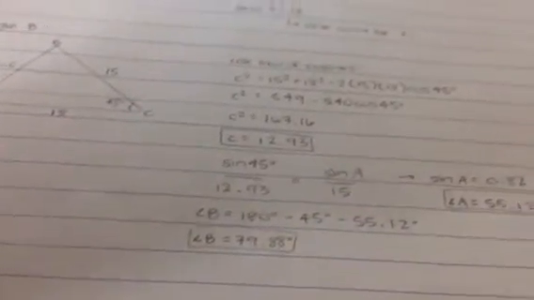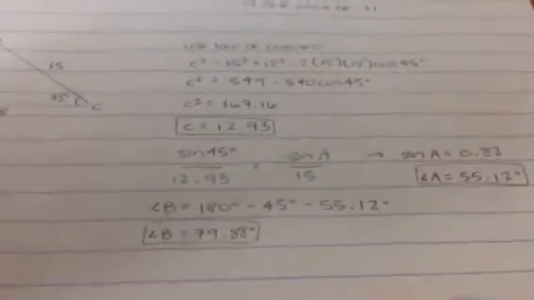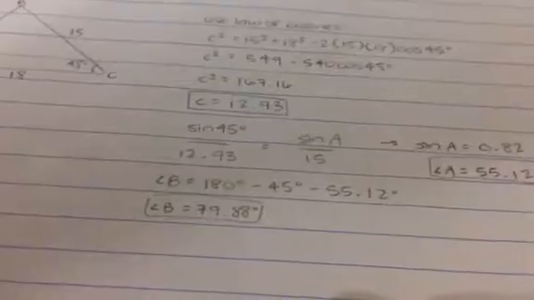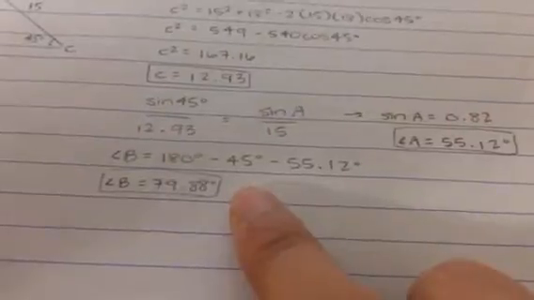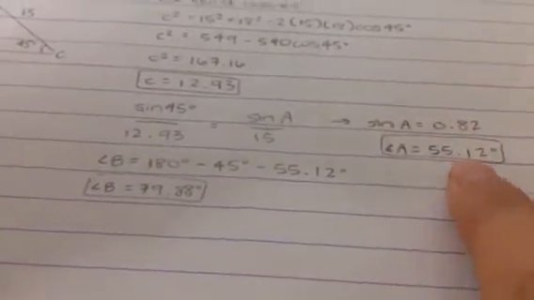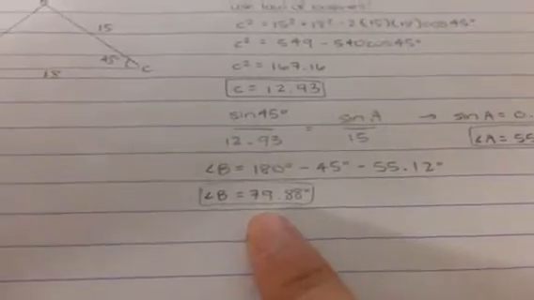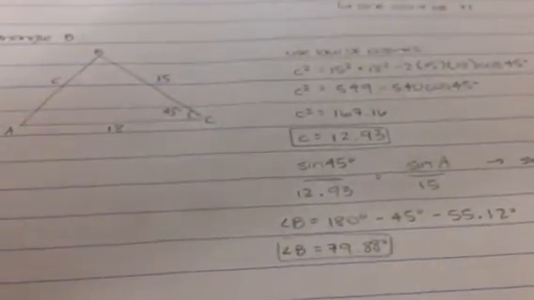And to solve for the other angles, I can just use law of sines. So I did sine of 45 over c, which I found to be 12.93 up here, is equal to sine of A over 15, and I found angle A to equal about 55.12 degrees. And then since the angles in a triangle always add up to 180, I did 180 minus 45 degrees minus 55.12, because I just found that, to get 79.88 for the last remaining unknown angle.